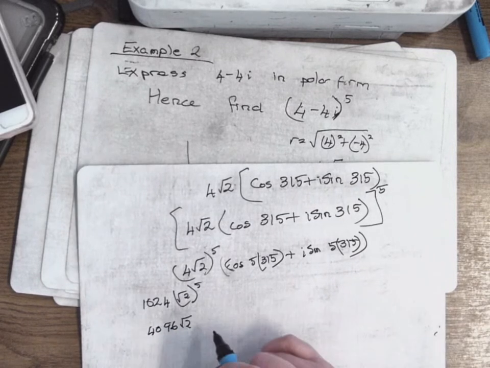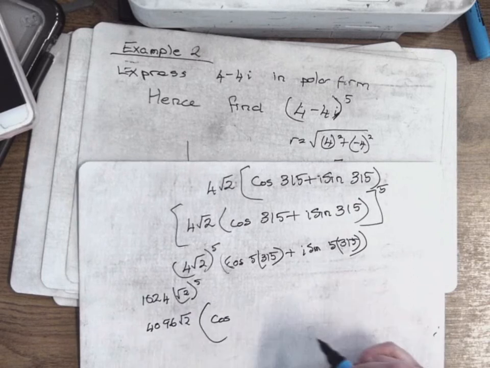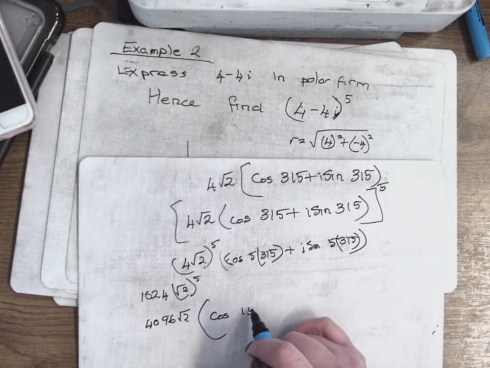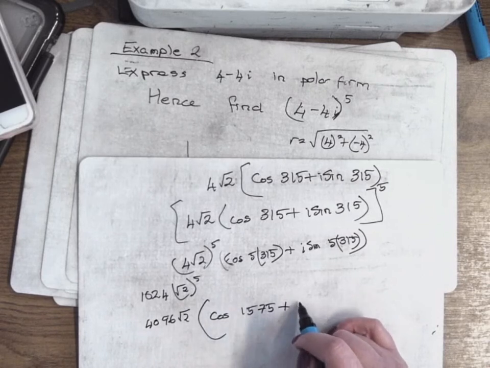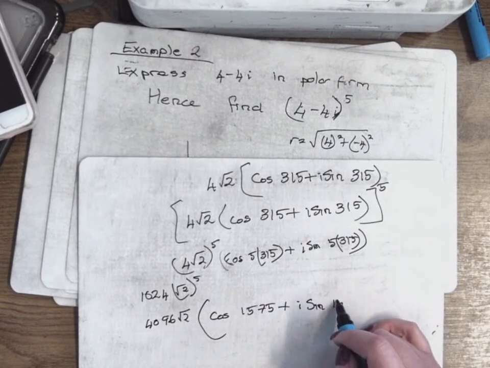Right, okay? So then I do cos of 5 times 315. That's 1,575. Again, huge angle, but we have calculators. Sine of 1,575.